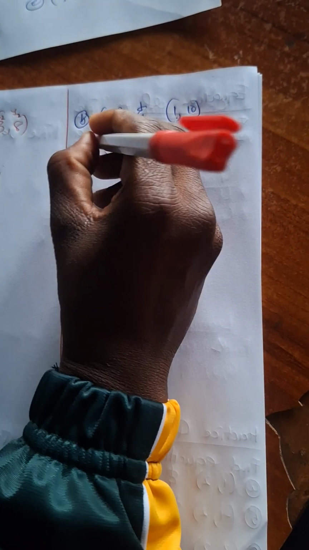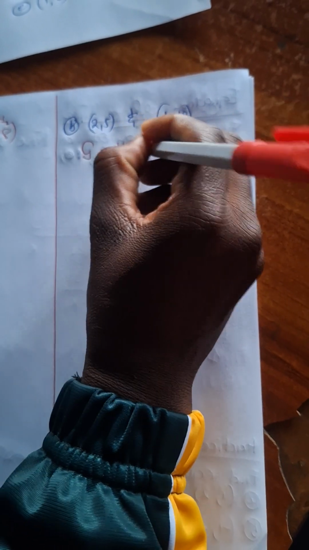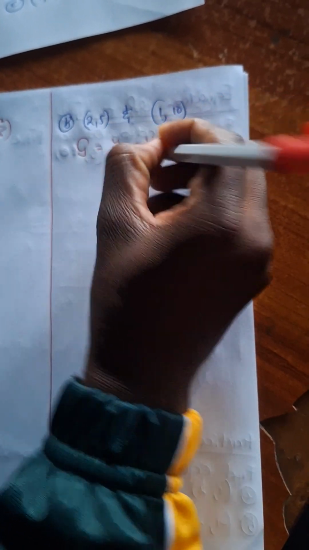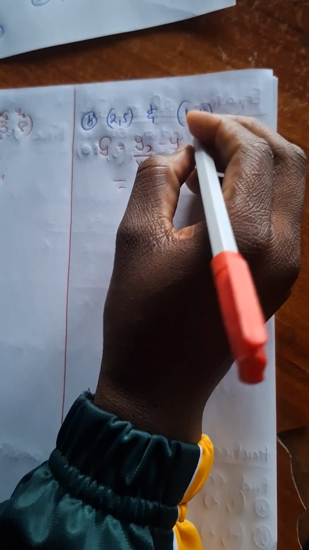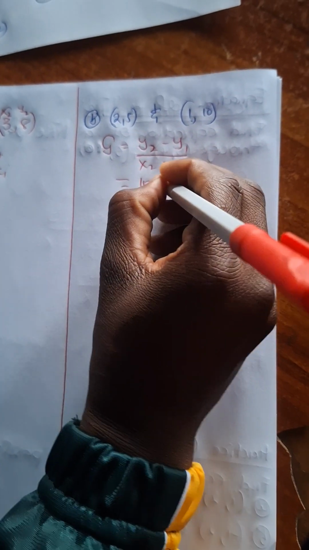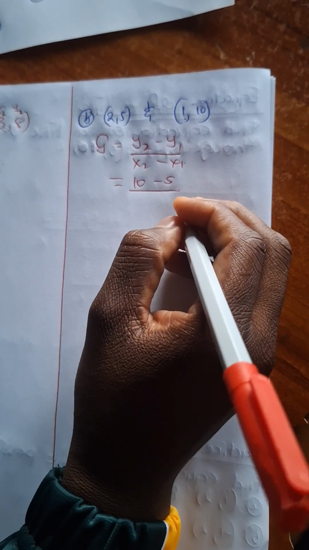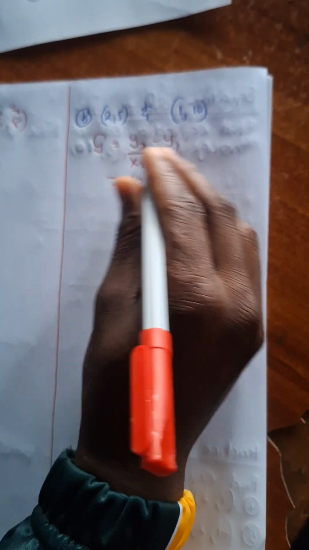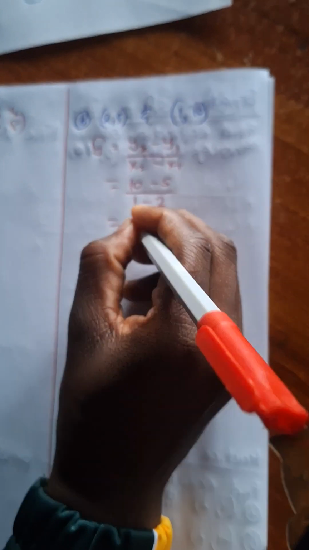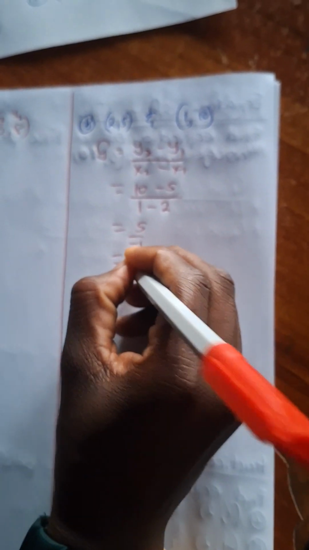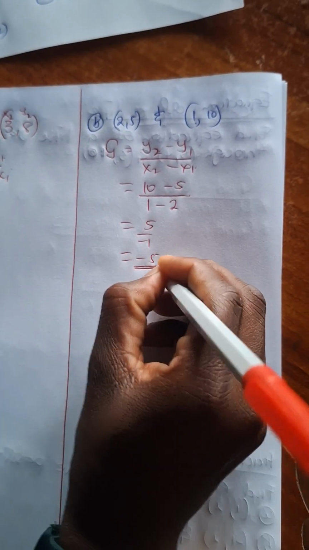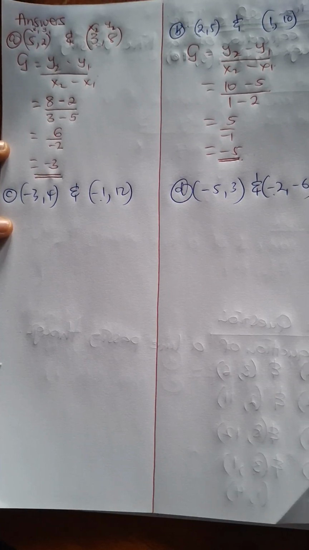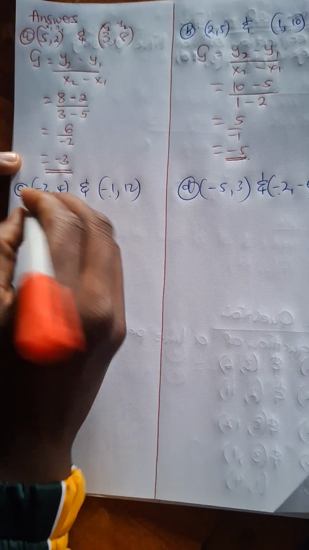Okay, takwenda pa question number B. Our gradient is equals to y2 minus y1 over x2 minus x1. So y2 takuchingotora up, now takuchitongozera this is our y2, that's 10 minus 5 over 1 minus 2, then this is 5 over minus 1, then our gradient is minus 5, right? Okay, takwenda pa next. Okay, moving on to question number C, right?